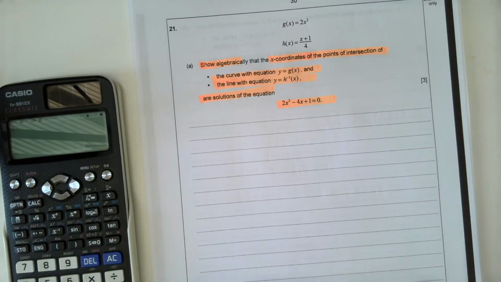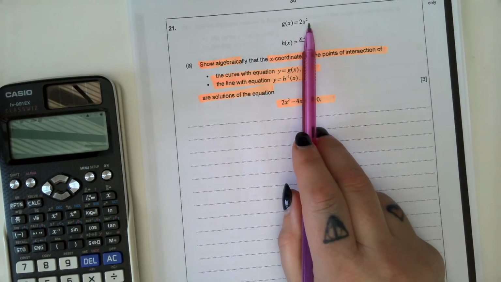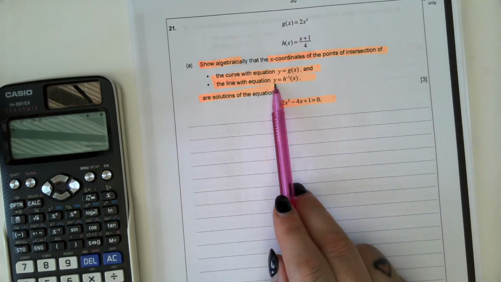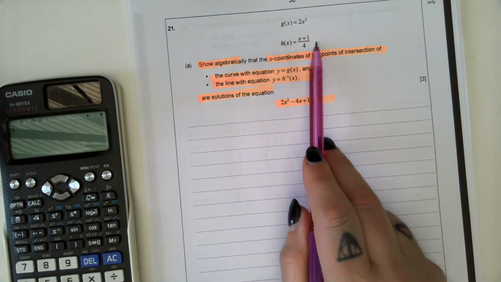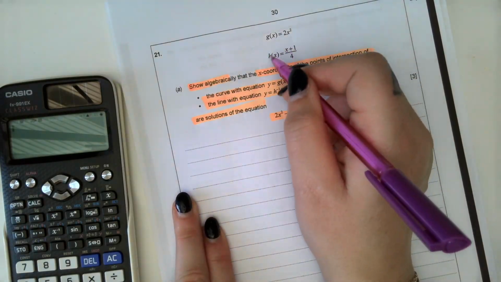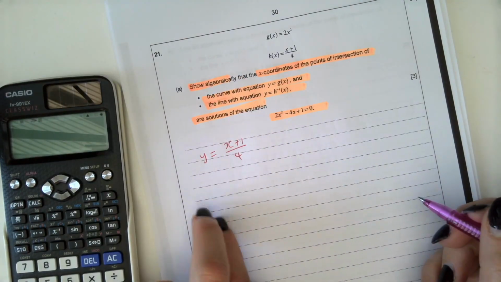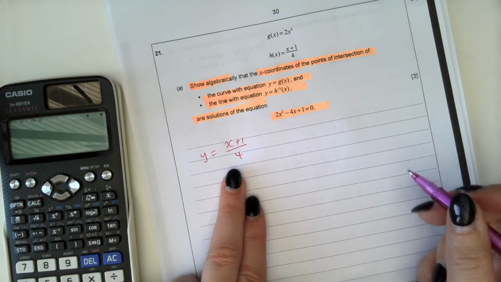Okay, so first things first, y equals g of x is simply this function here. However, y equals the inverse function of h of x. So let's find that first. So I'm going to rearrange this. I'm going to write it as y equals x plus 1 over 4, and then I'm going to rearrange it so that y is the subject.